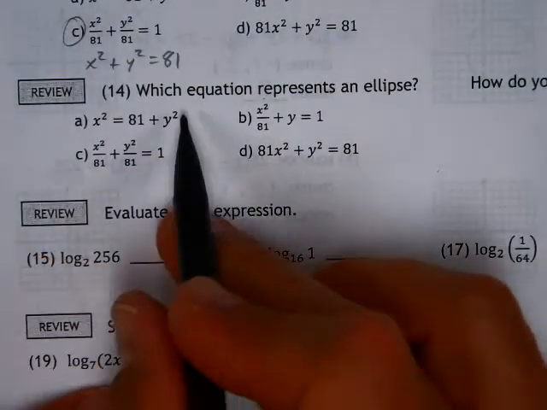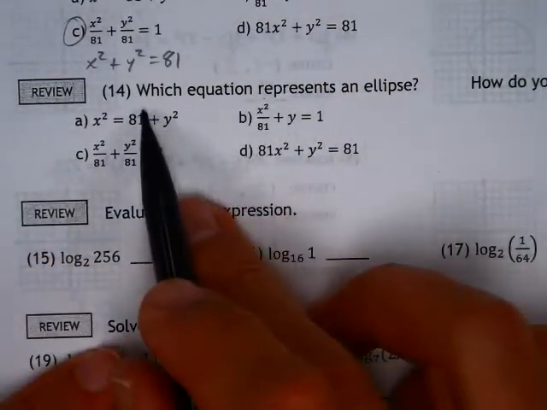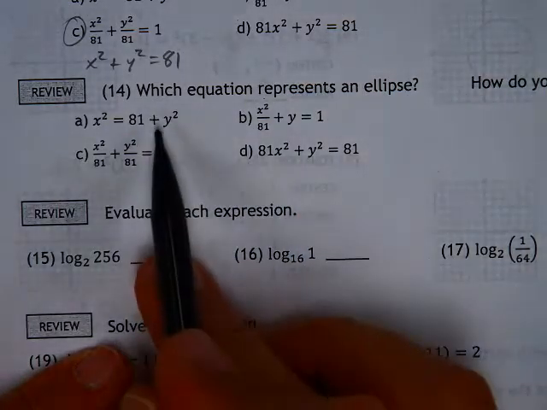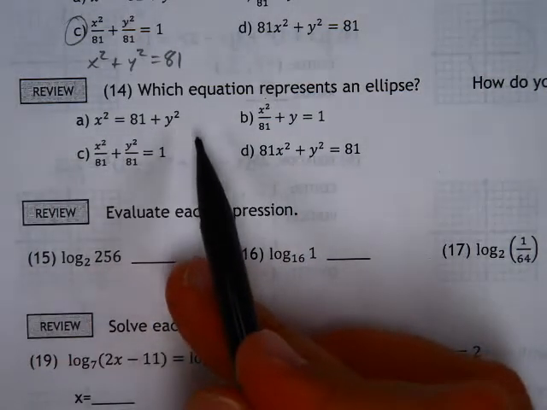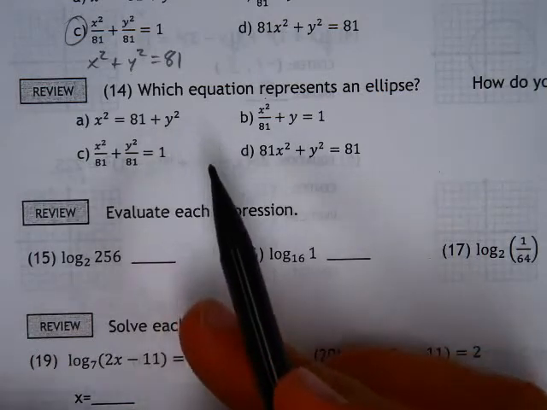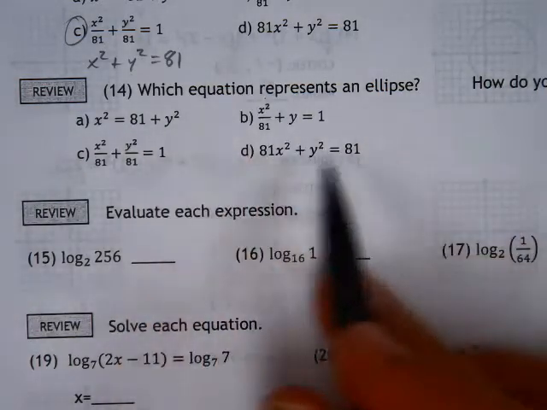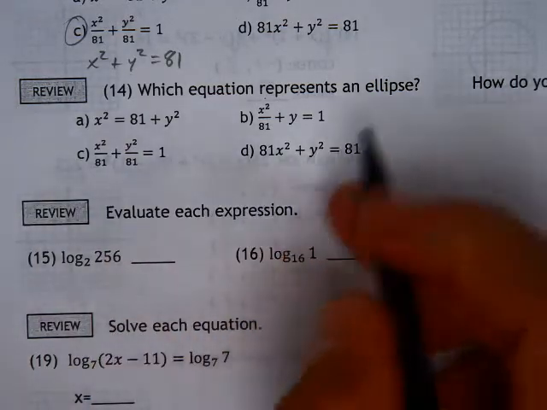And we can really probably jump to this one using the same kind of discussion. Which equation represents an ellipse? Well, again, if it's an x squared and a minus y squared, there's a negative symbol in between that. That's a hyperbola, and we'll get to that later. We already kind of talked about it. This is a circle, we noticed, and this is an ellipse.